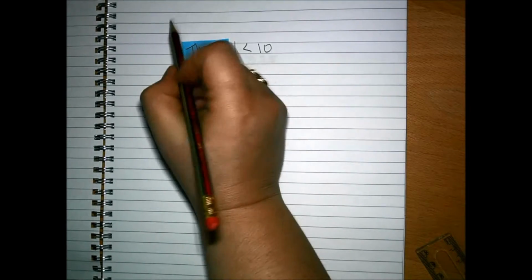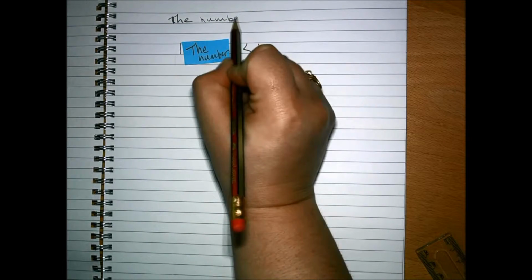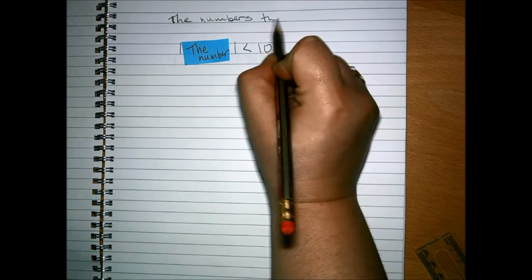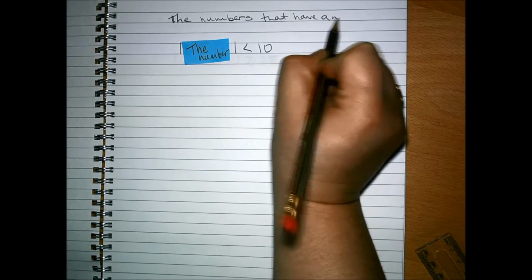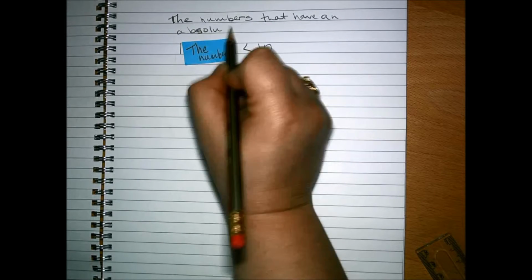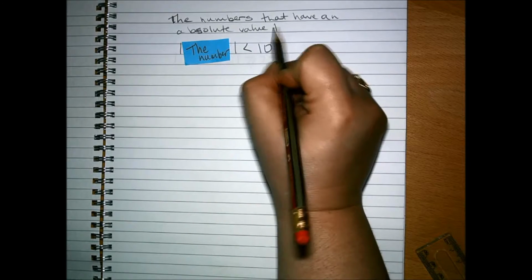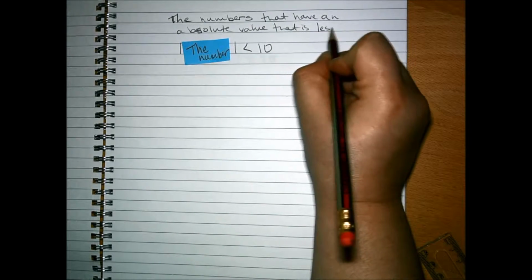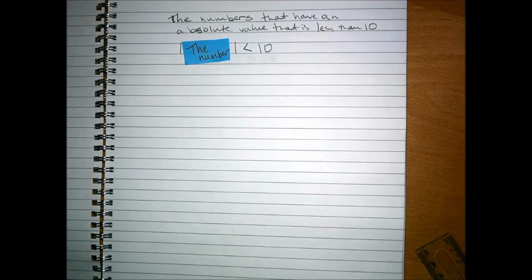Now for an absolute value inequality, we still want to ask ourselves a question, of course, that reverts back to the definition, or a statement I should say. The number, or numbers, that have an absolute value that is less than 10. That's what we want to look for. So what are those numbers that have an absolute value that is less than 10?